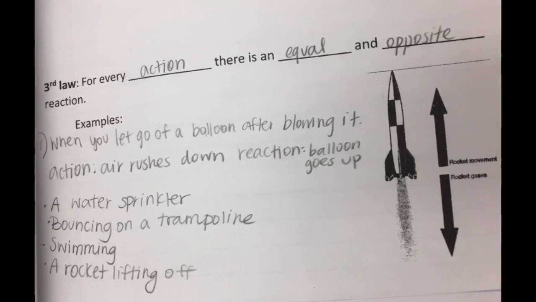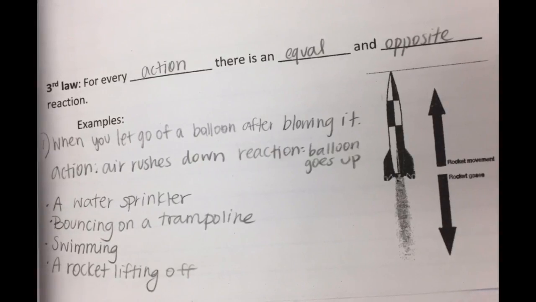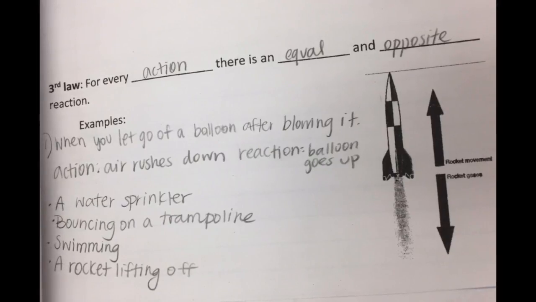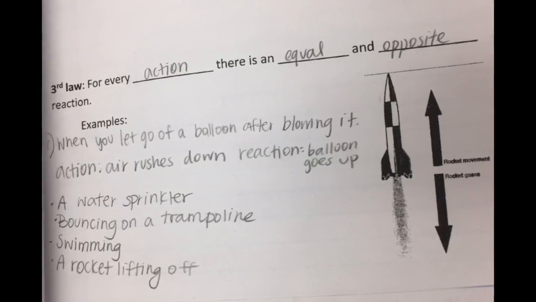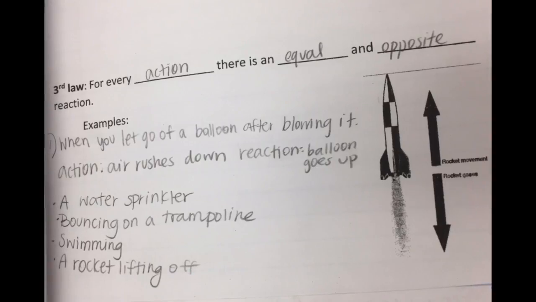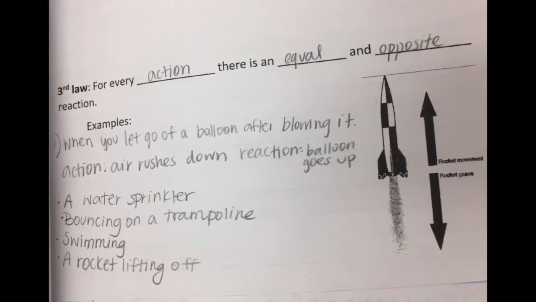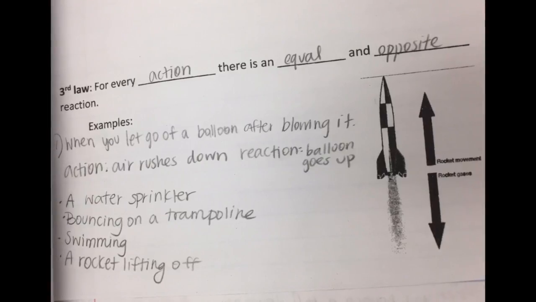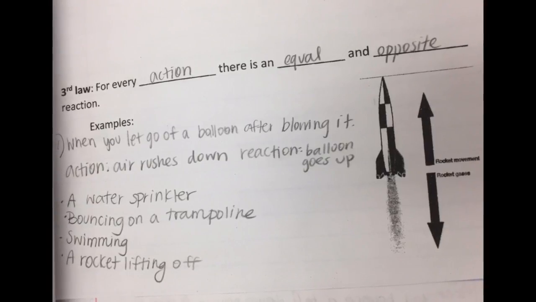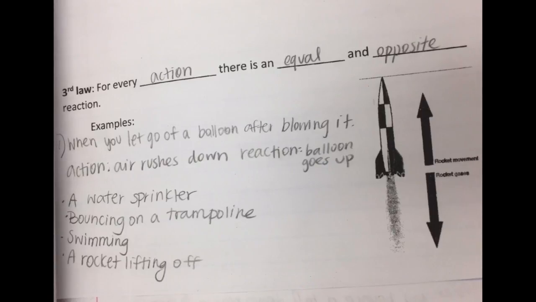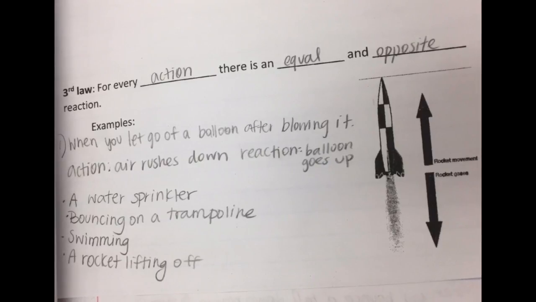If you've ever let go of a balloon in the air after blowing it up, the same thing happens. The air rushes out one way and the balloon goes the other direction. When you jump on a trampoline, you notice the trampoline goes down and then pushes you back up the opposite direction. So every time there is a force, there is an equal and opposite force happening at the same time. Just oftentimes you can't see or feel that opposite force happening.